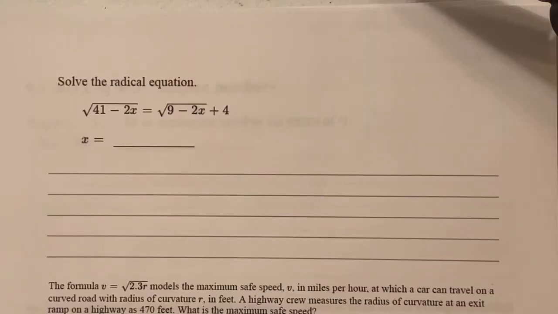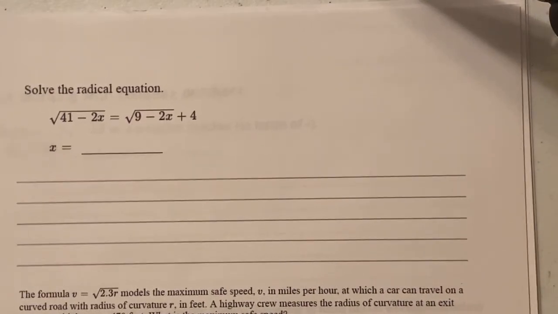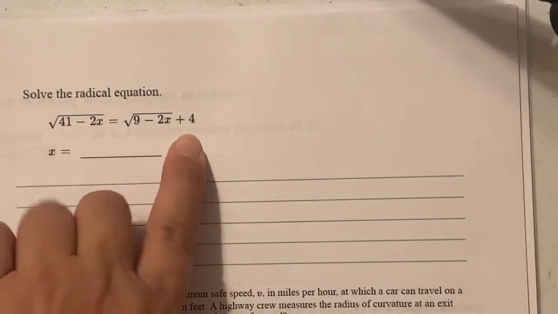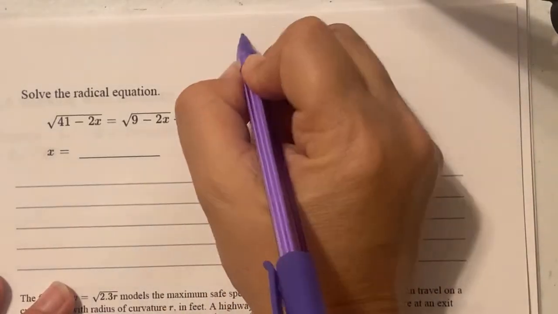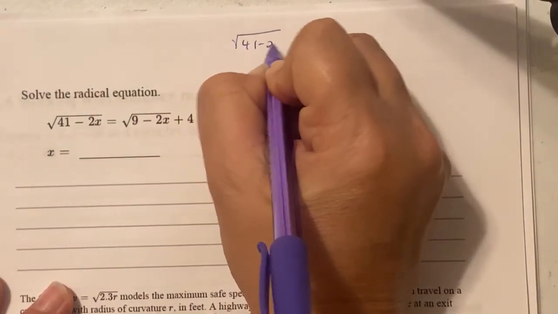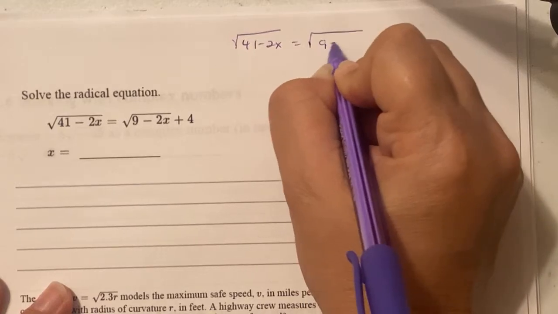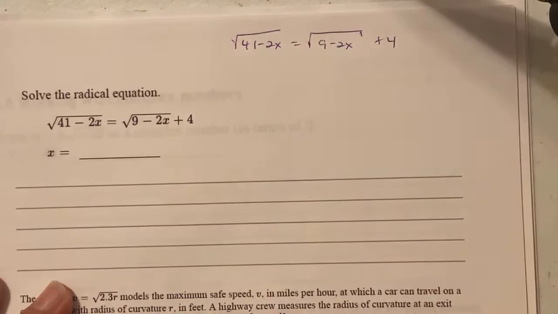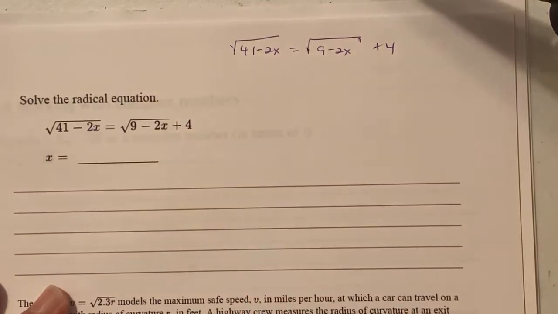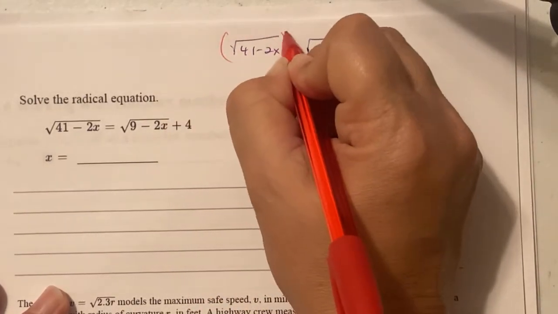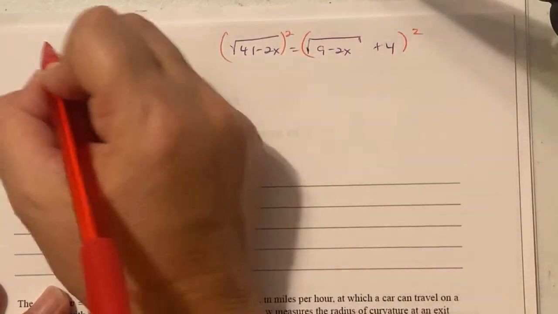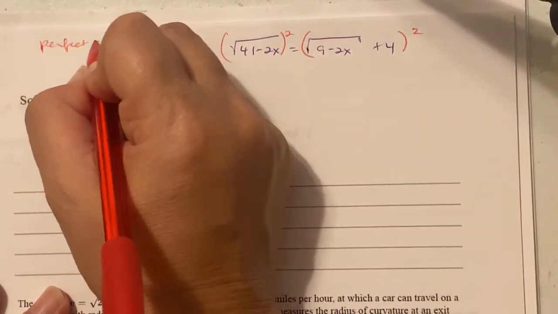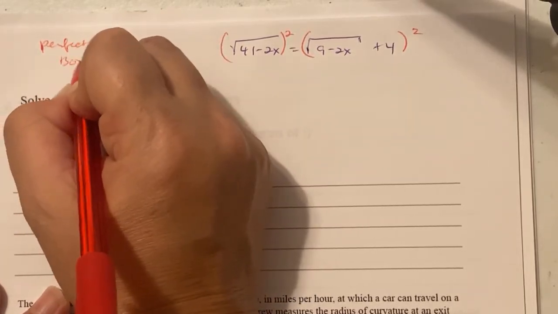Next example. So on this one, it says we have 2 radicals, 1 on each side, but then there's a plus 4 here. So this is actually a double calculation. So the first thing we're going to do, we're going to take our original. Now, we have to square both sides. So when you square both sides, you're treating this entire right side as a binomial, so the entire thing is squared. So again, you have to use perfect squares or the box method to expand.